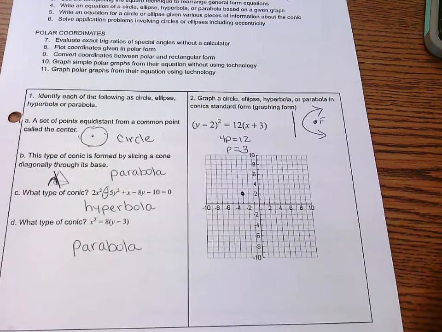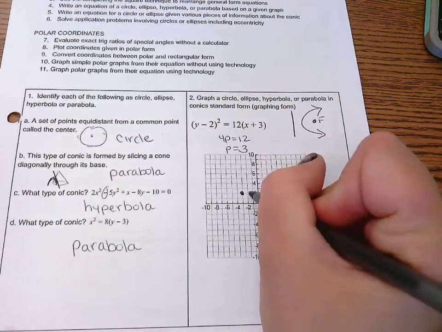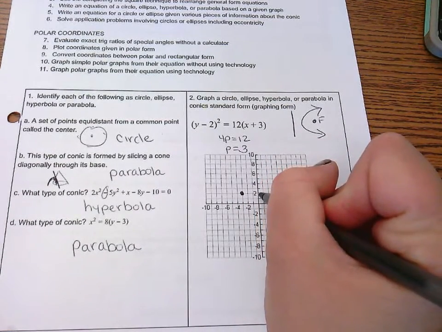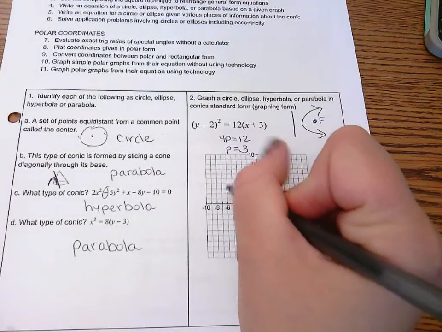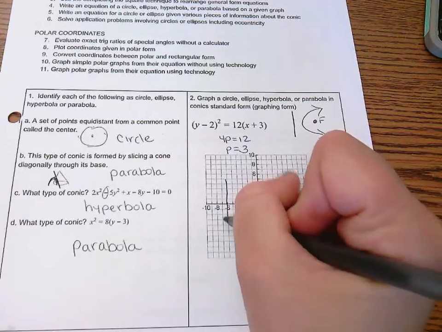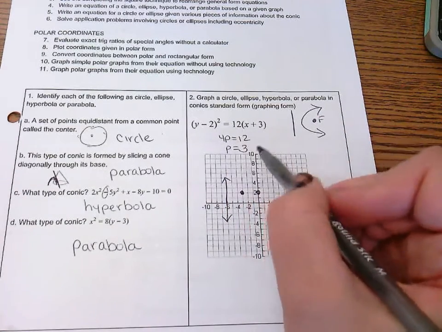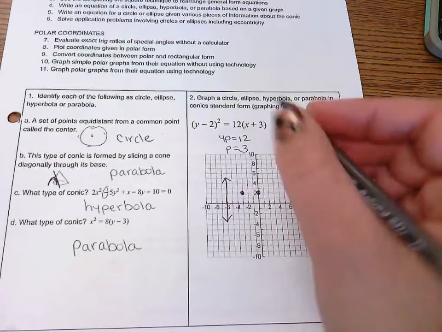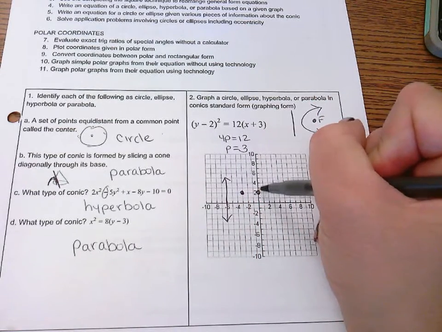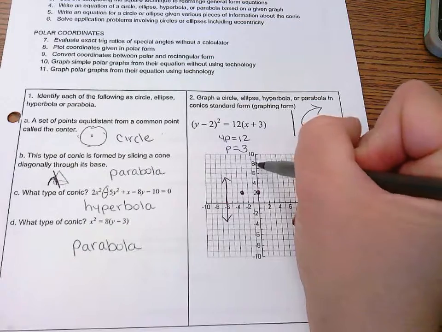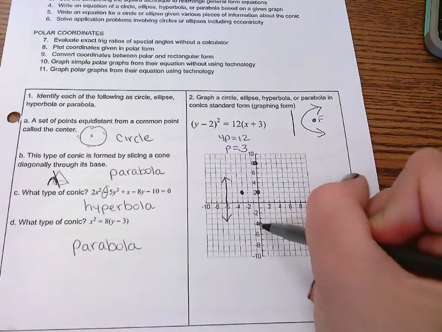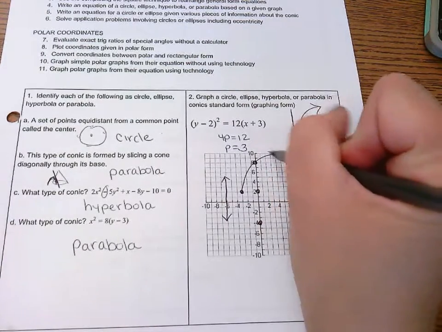So for your p-value, you go 1, 2, 3 units in front of the vertex this way, and 1, 2, 3 units behind the vertex is your directrix. And remember, the total 4p distance is your focal width. So from your focus, if you go up 6 and dot a point, and down 6 and dot a point, that's the total focal width of your parabola.